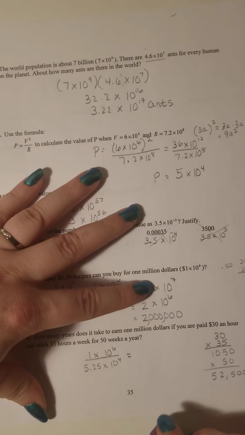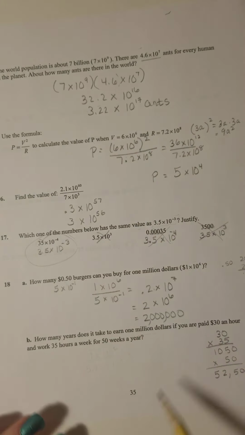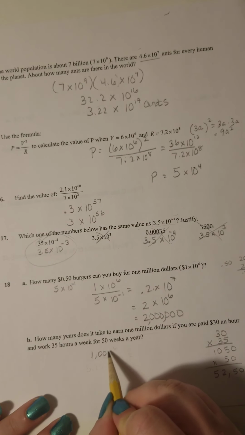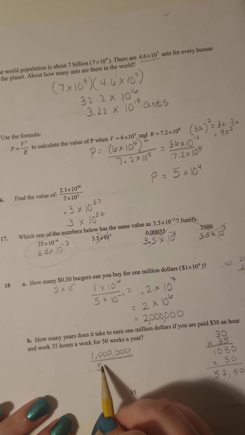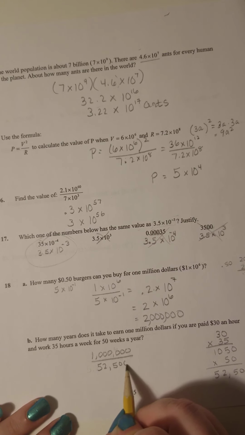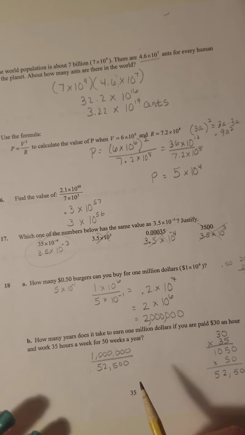How about we just do this in standard notation instead? $1 million divided by 52,500. You could do it the other way, but I'm just going to do it this way because it probably makes sense to more people, because the other number is really messy.